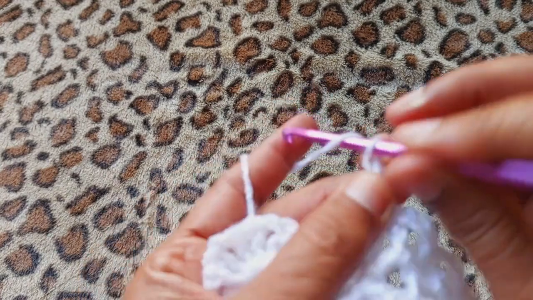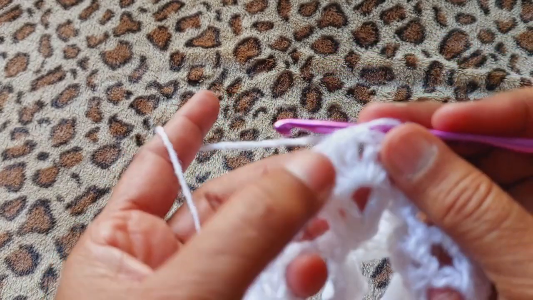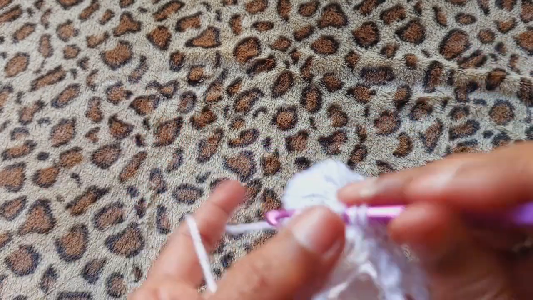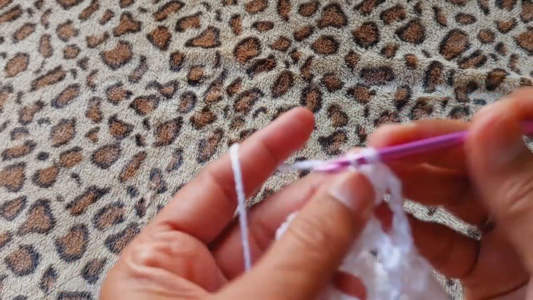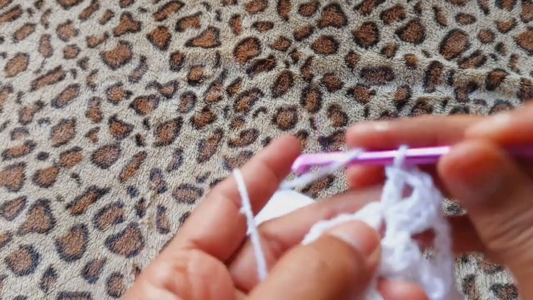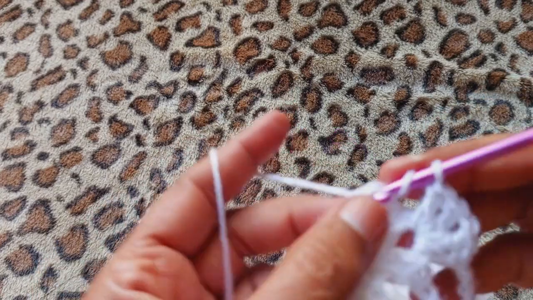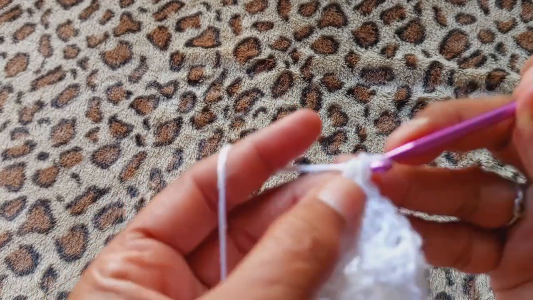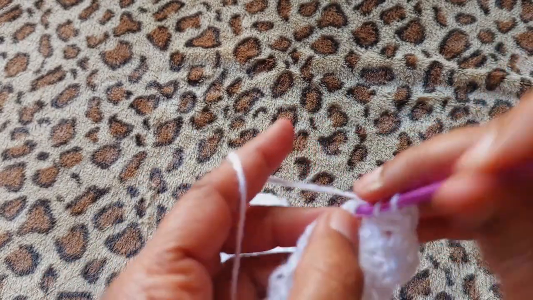Chain 3. Like we did previously, we are going to do 2 cluster V stitches in these chain 1 spaces. So 2 DC, chain 1, 2 DC in the first space, and 2 DC, chain 1 and 2 DC in the next chain 1 space.